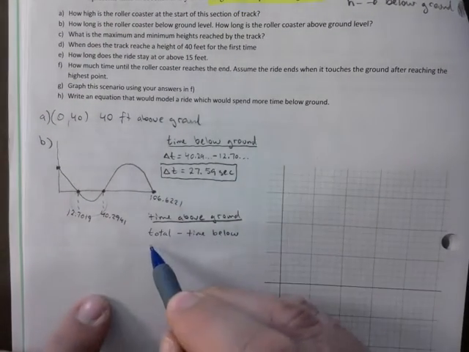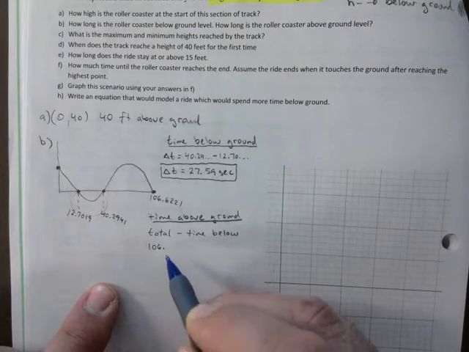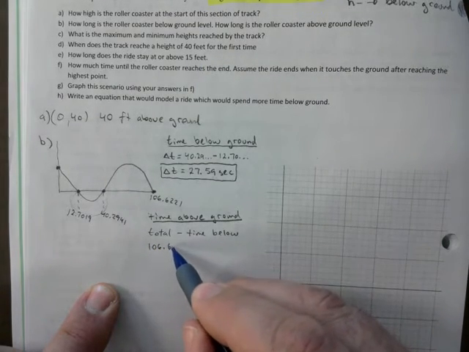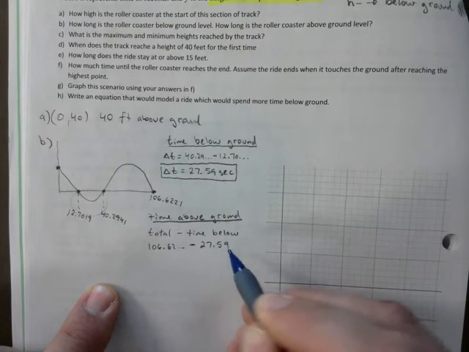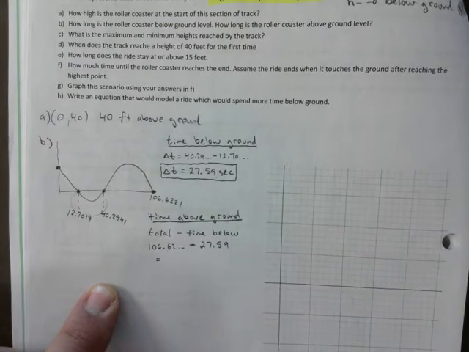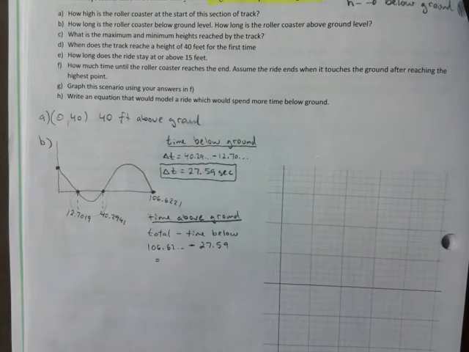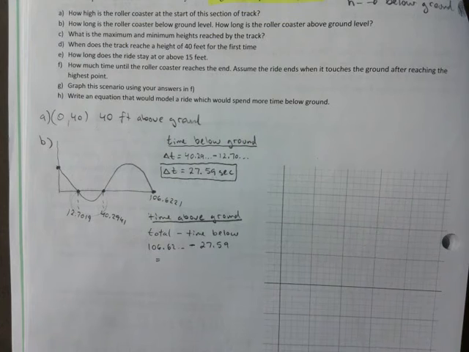Okay, total minus time below. So we're going to go 106.62 minus 27.59. Are we good there? Okay.